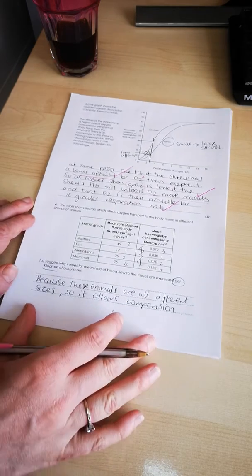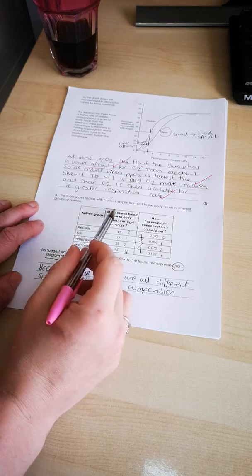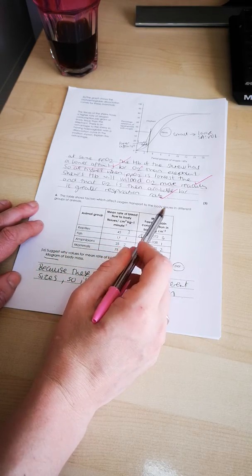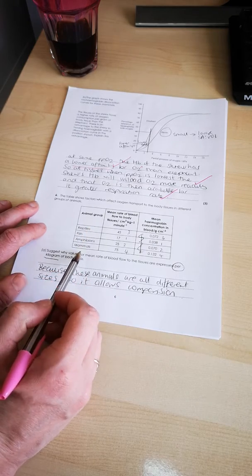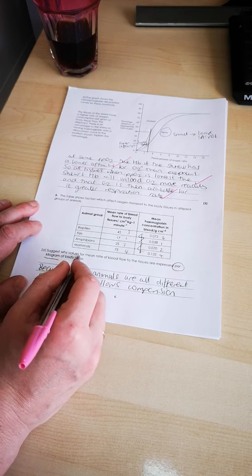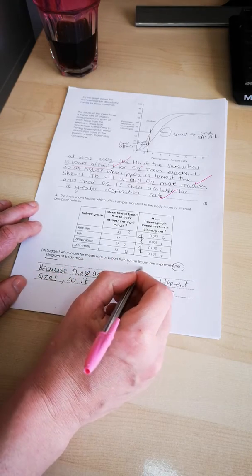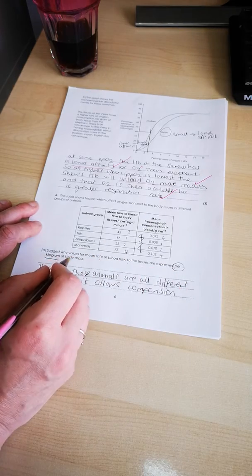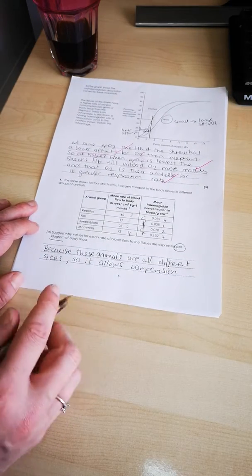Okay, so question 6. The table shows factors which affect oxygen transport in the body tissues in different groups of animals. We've got reptiles, fish, amphibians, mammals. Suggest why the values for the mean rate of blood flow to the tissues are expressed per kilogram of body mass. This is a very common question in biology when you're thinking about data.